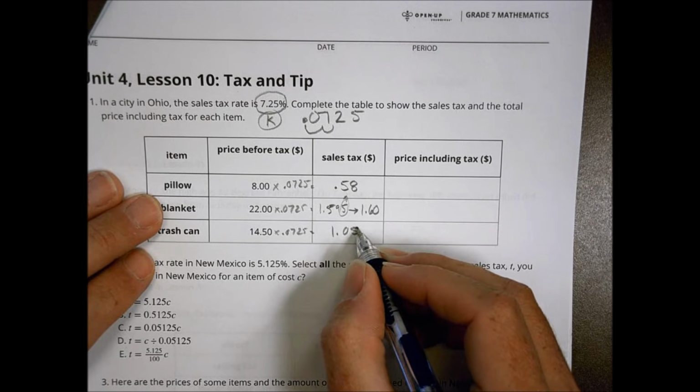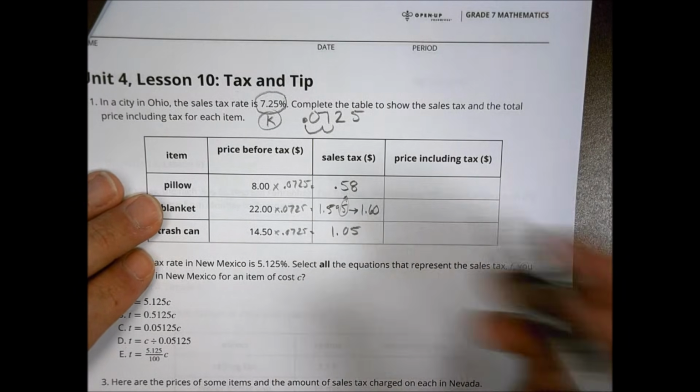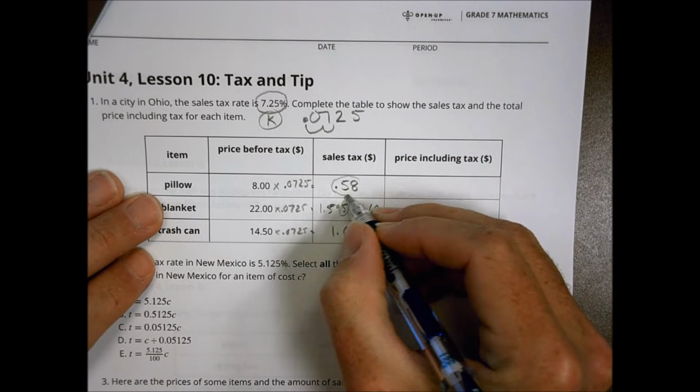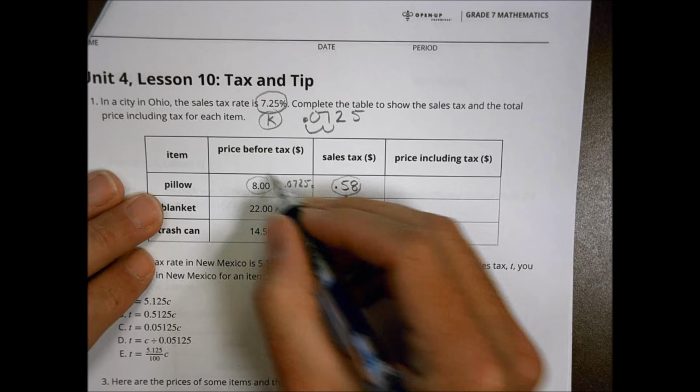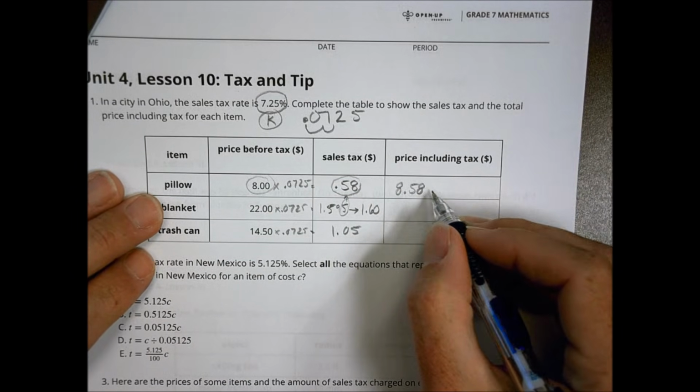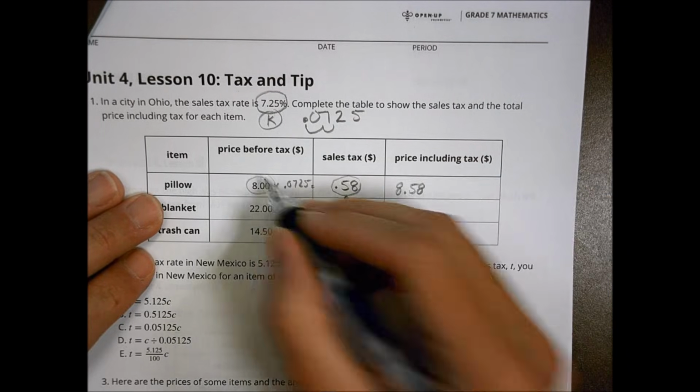The price including tax. A couple ways I could do this here, right? I can add these together. I can say that it's 8 plus 0.58, and I can have 8.58. I could also multiply 8 by what amount? Do you recall?